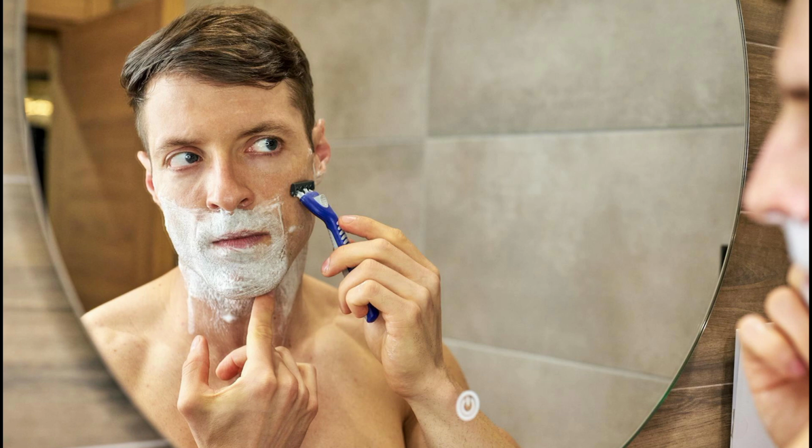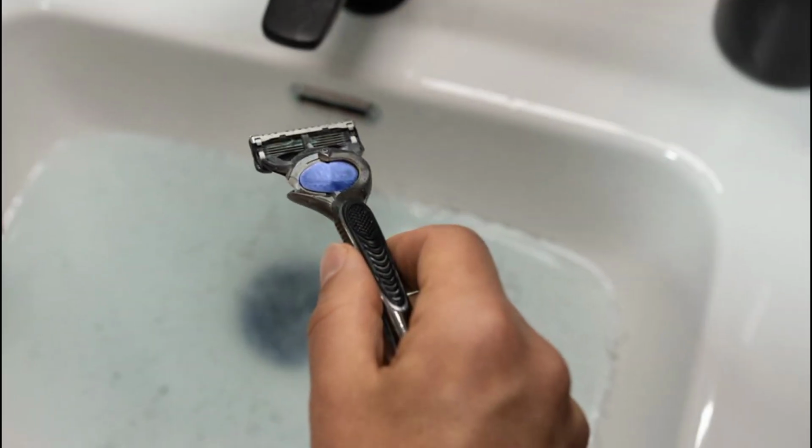Shaving cream. You use this before razor, makes skin soft. Shaving cream. Razor. You use this to shave beard or hair. Razor.